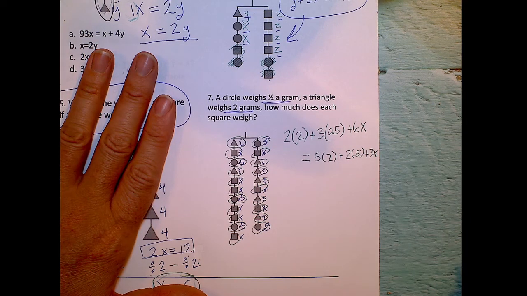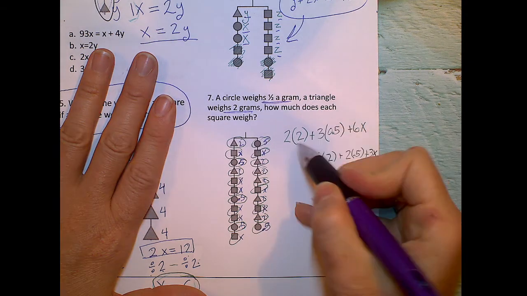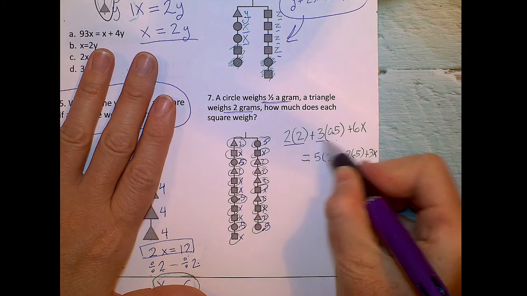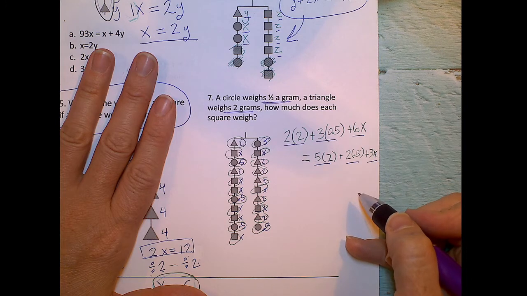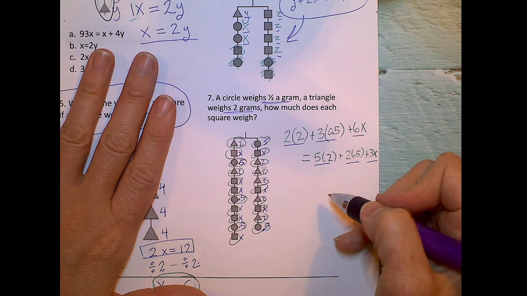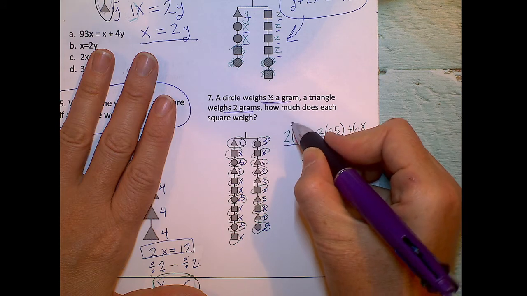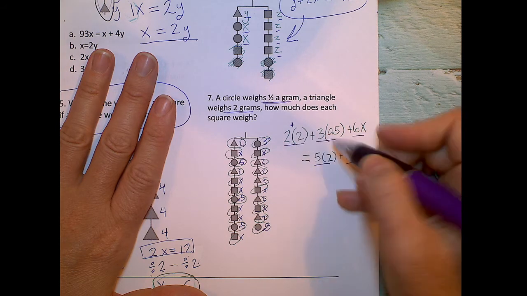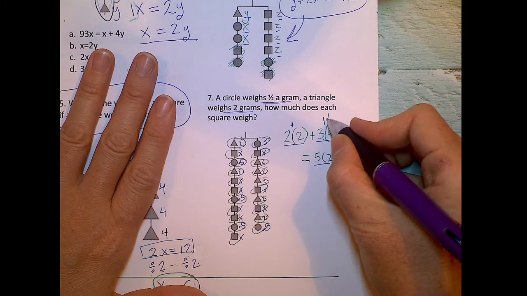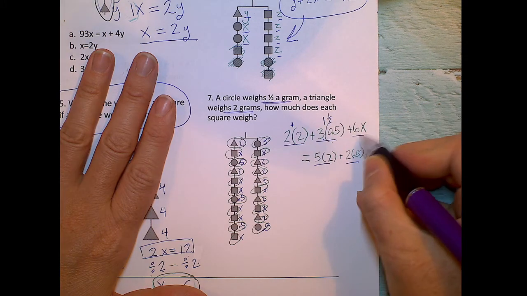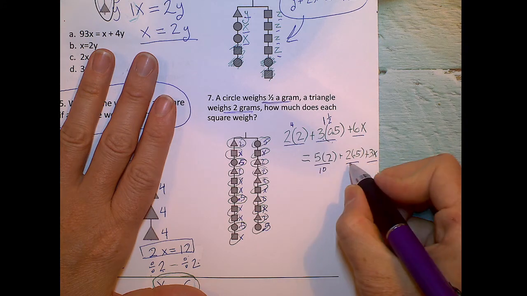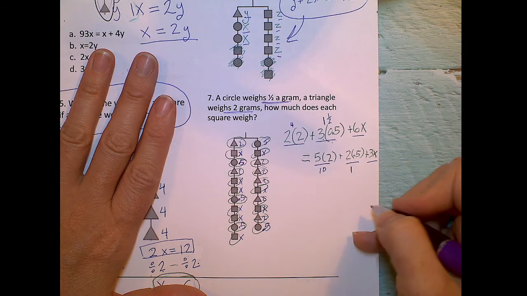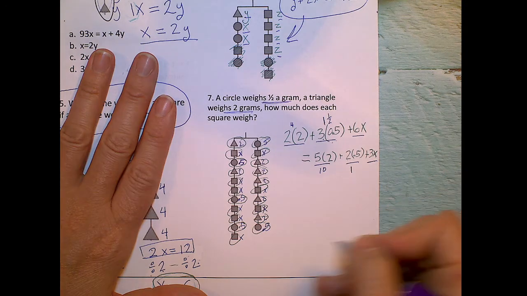Now I need to simplify this equation, so I'm going to do the math. Look at each term. This is a term, this is a term, this is a term. These are called terms, and they're separated by a plus or minus sign. Look at each term and do the math. 2 times 2 equals 4. 3 times 0.5 equals 1.5. 6x, there's nothing I can do with that yet. 5 times 2 equals 10. 2 times 0.5 equals 1. And then the 3x, there's nothing I can do with that yet.